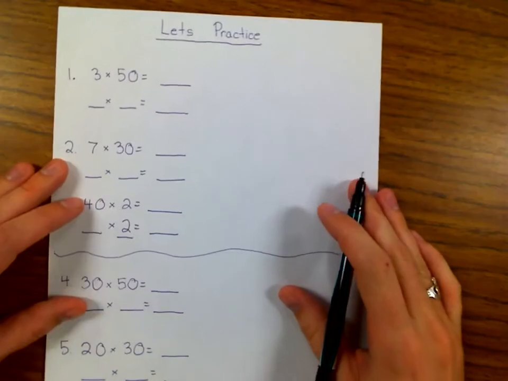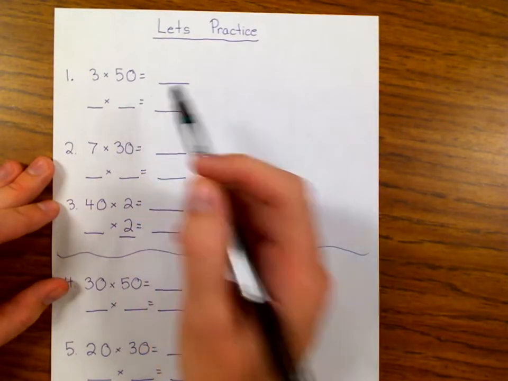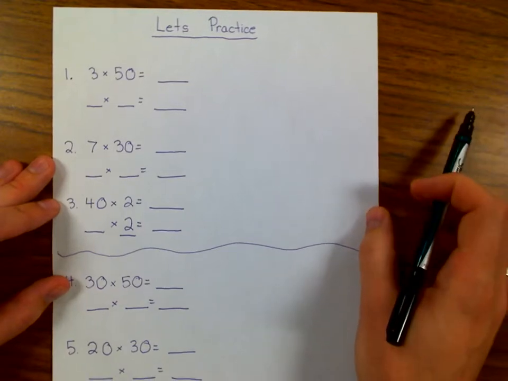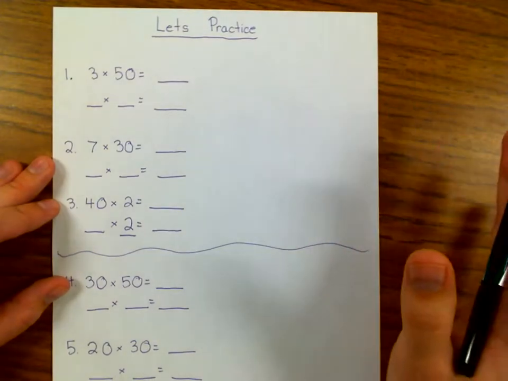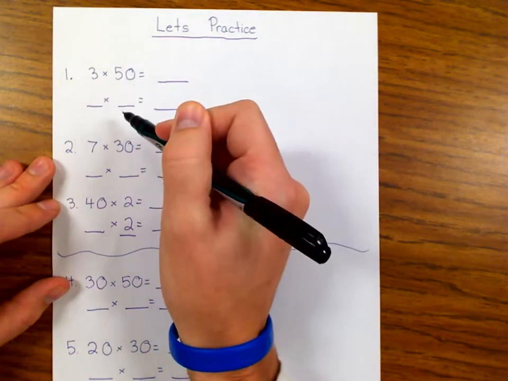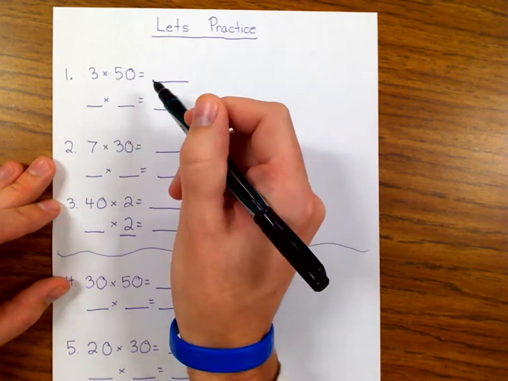Now, let's try some more examples of extended facts. Let's practice. The first one I have up here is 3 times 50. The first thing we want to do is go back to the original fact. A reminder, the original fact is where we take out all the zeros. So, we have the 0 in 50. Write on your whiteboard at this time, what would be the original fact of 3 times 50?